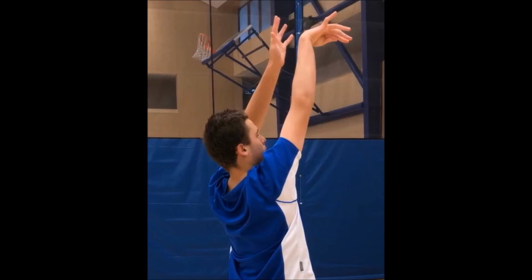Following the release of the ball, which is the final phase of a free throw, the follow-through occurs. After the ball has left the hand, the elbow should reach full extension, and all other joints should reach the full range of their motion also.